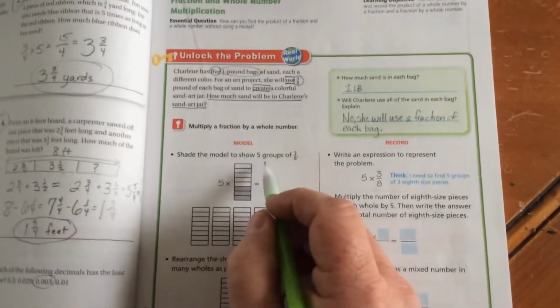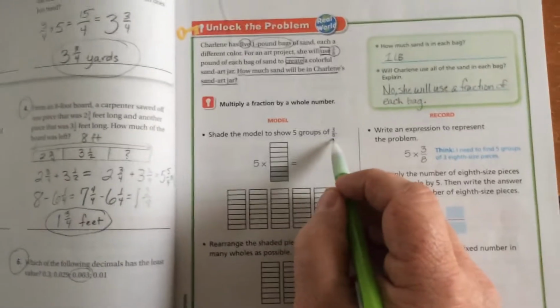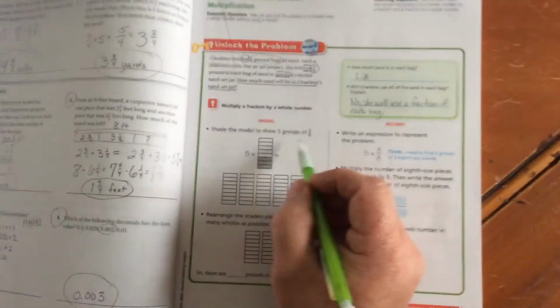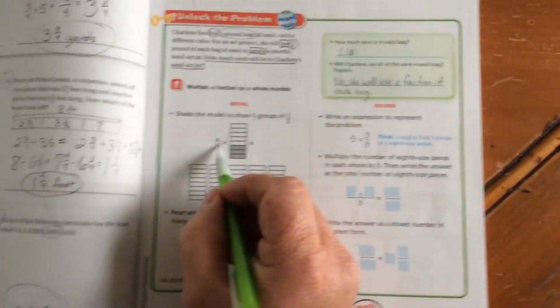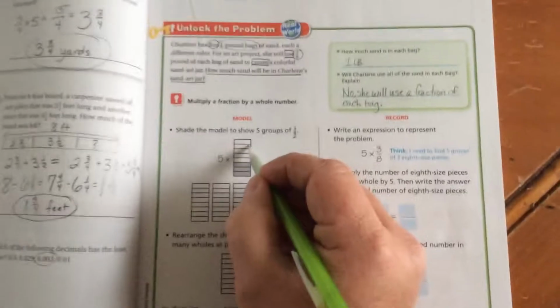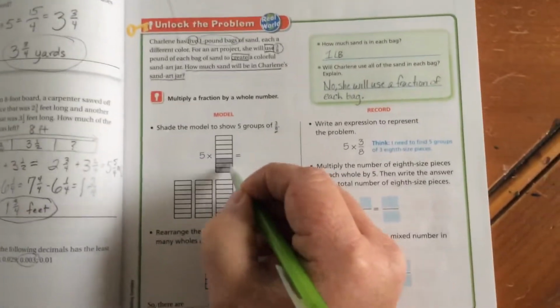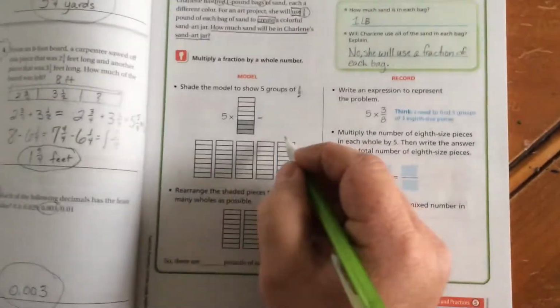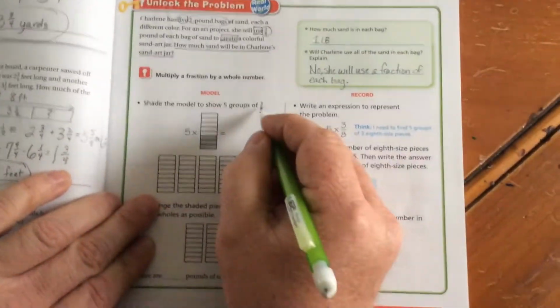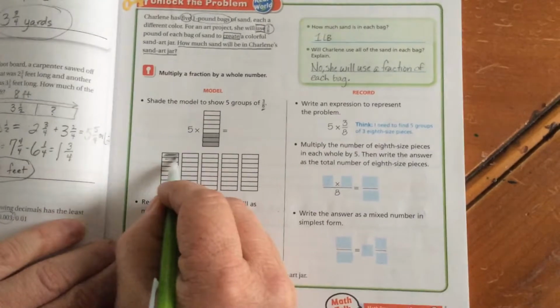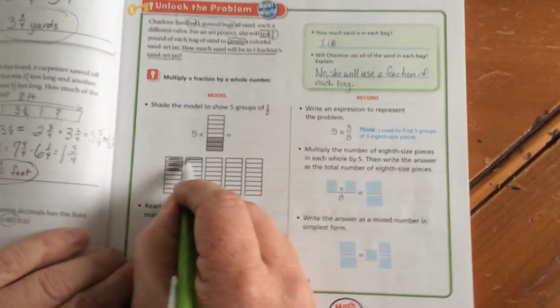We're going to shade the model to show 5 groups of 3/8. So we're going to show 5 bags, and we're going to show using the 3/8. So we're shading what is being used. So it's going to be 5 times, and there's 8 sections, and 3 are shaded. So 5 times 3/8. So here's our 5 bags, and we're going to shade 3 out of the 8 for each bag.